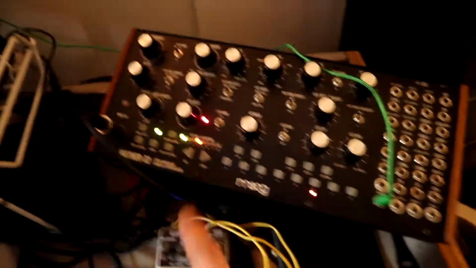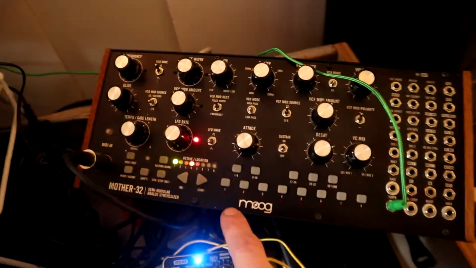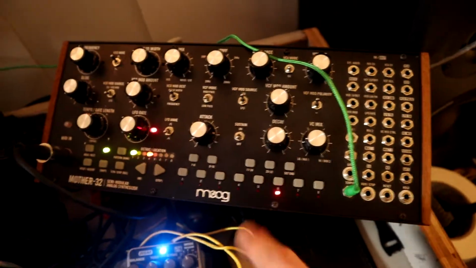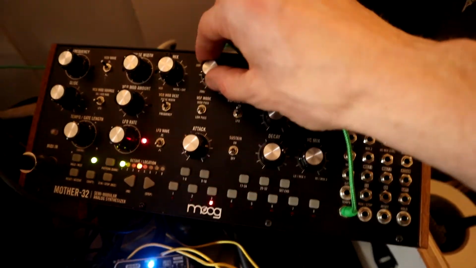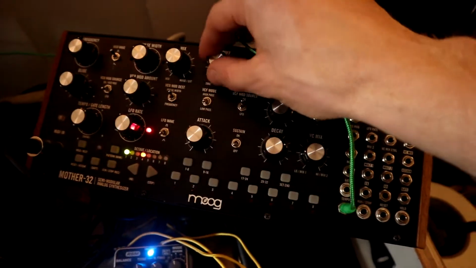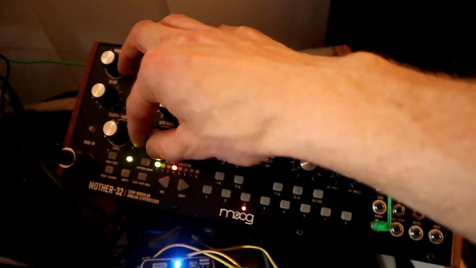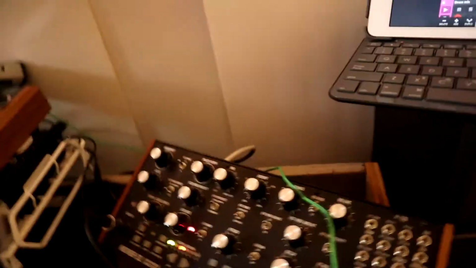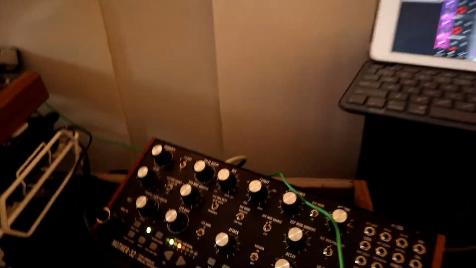So this sequence you're hearing is actually stored in the sequencer of the Mother 32. You can see it running here. So that's the main little melodic line for this song, right? And pause that for a second.